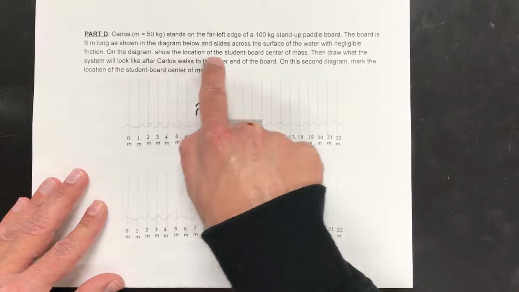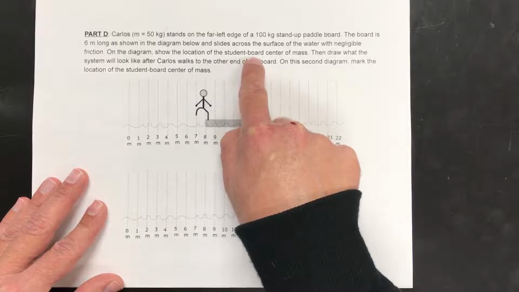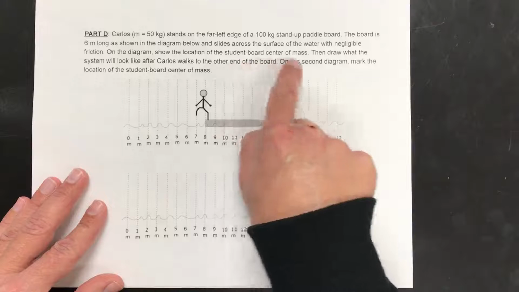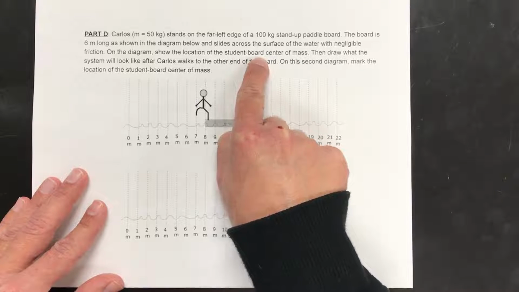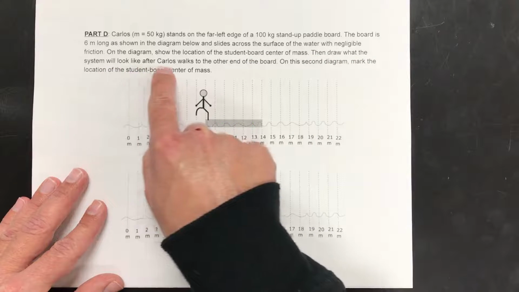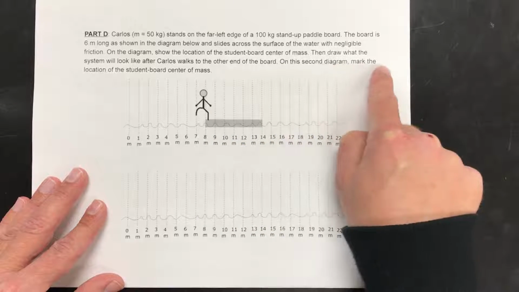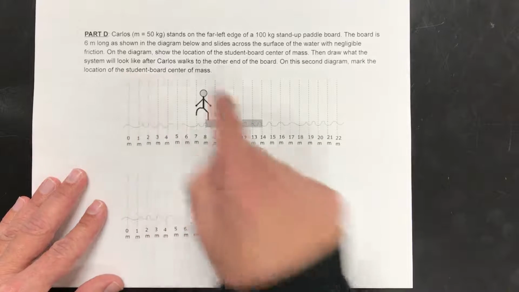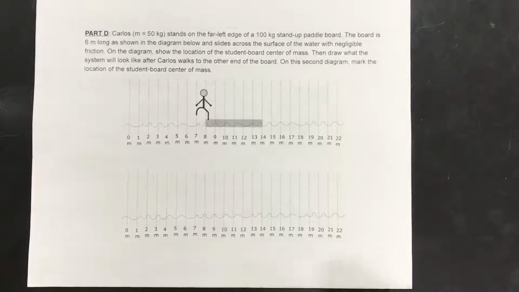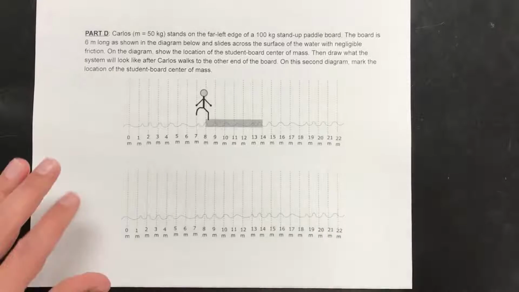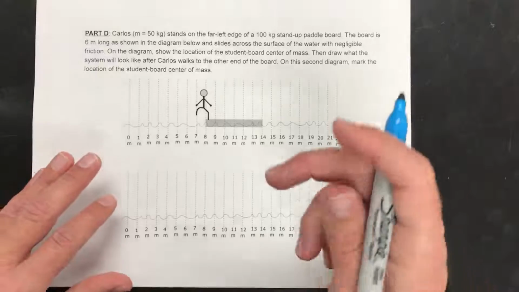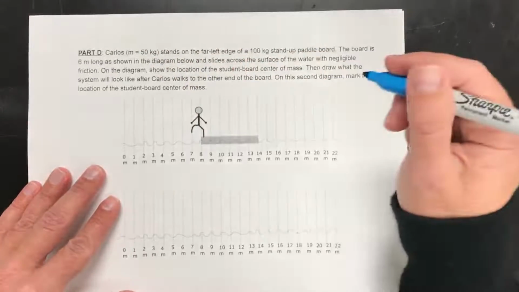On the diagram, show the location of the student board center of mass. So the system is the student and the board. Then draw what the system will look like after Carlos walks to the other end of the board. On this second diagram, mark the location of the student board center of mass. Okay, I'm going to basically think of it as a score to find the center of mass here.